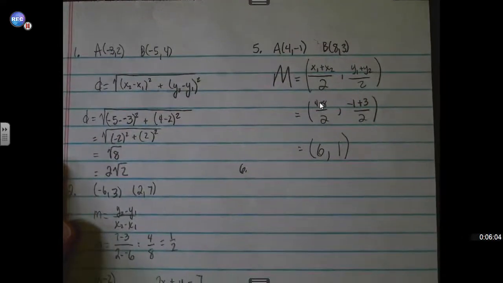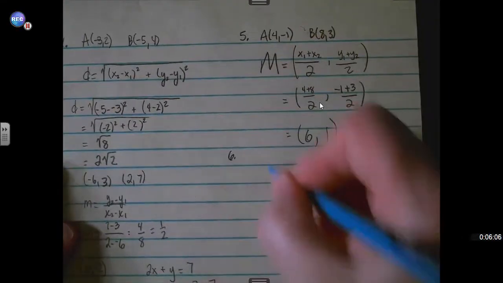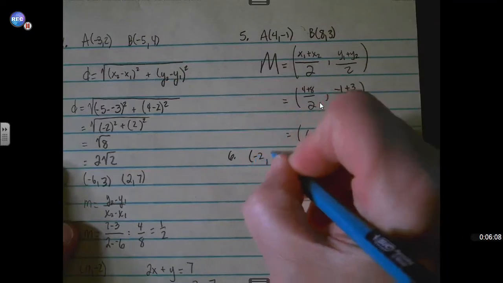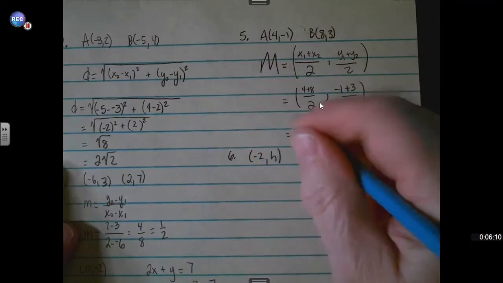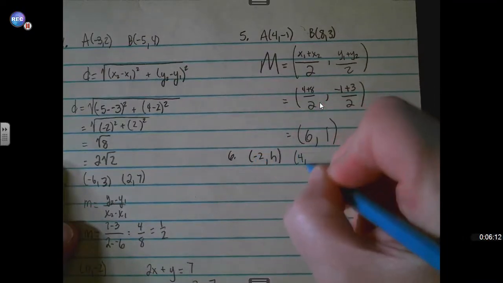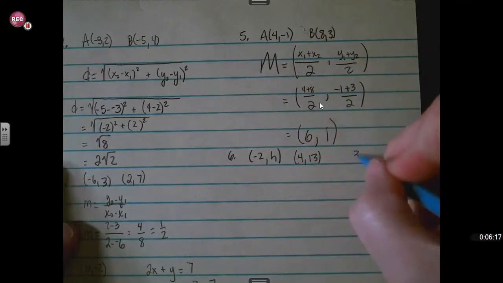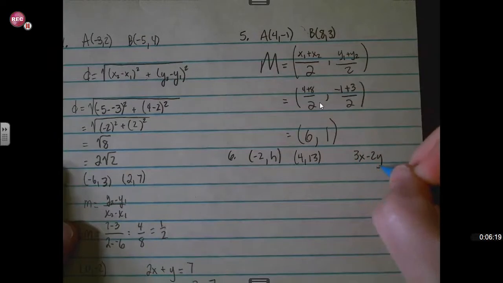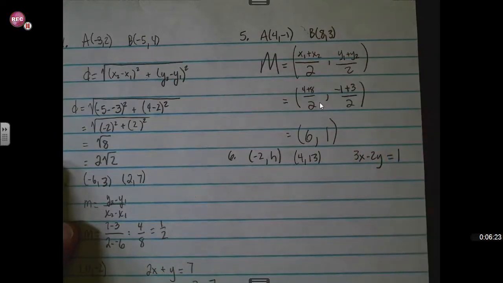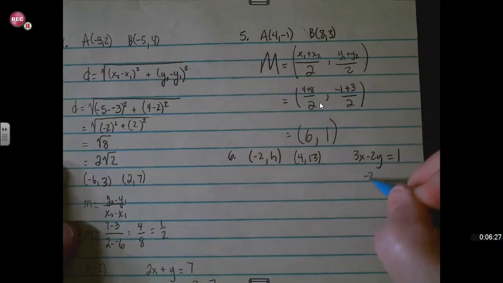6. Find the value of h if the line joining -2, h and 4, 13 is parallel to the line 3x minus 2y equals 1. And so parallel lines have the same slope. So I need to find the slope of this line.